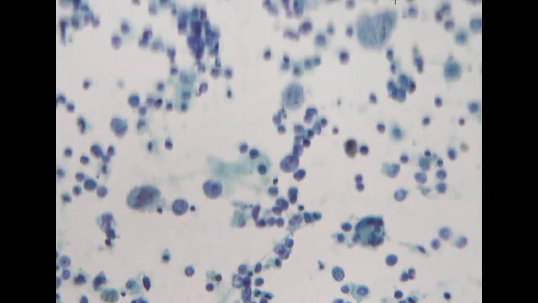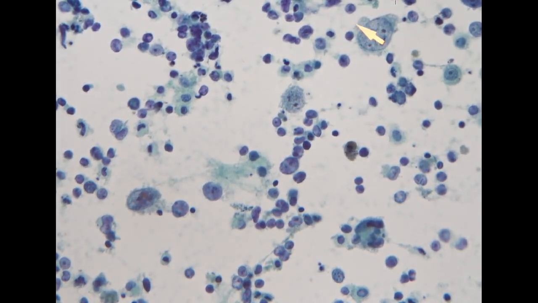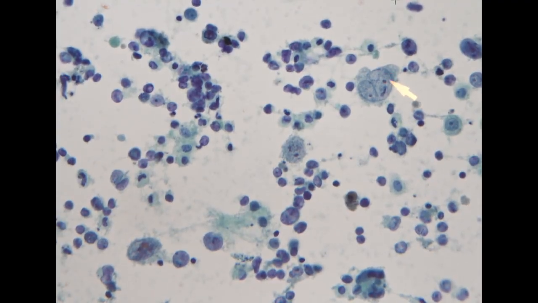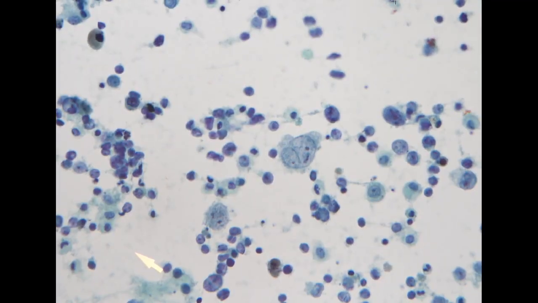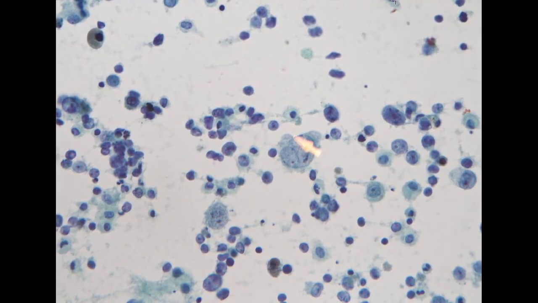However, when we go to higher power, you can appreciate that in the background, there are some very big cells with a relatively loose or pale chromatin pattern. The shape of the cell is very bizarre. This looks like an embryo, and the NC ratio is relatively high. So this is pretty eye-catching because these are really big.